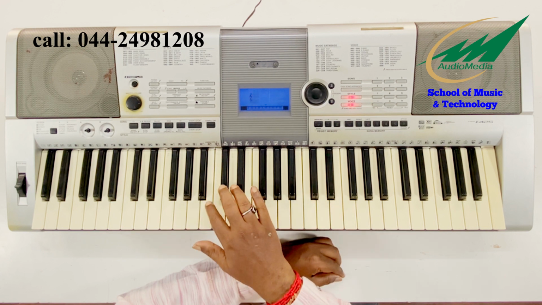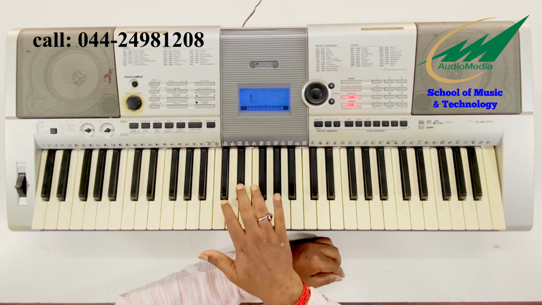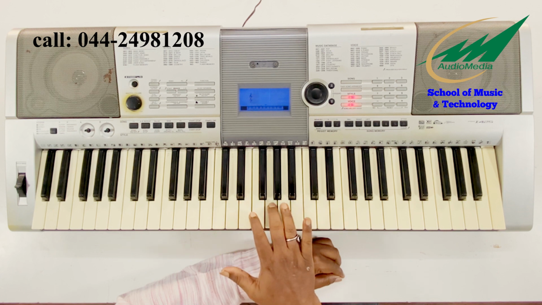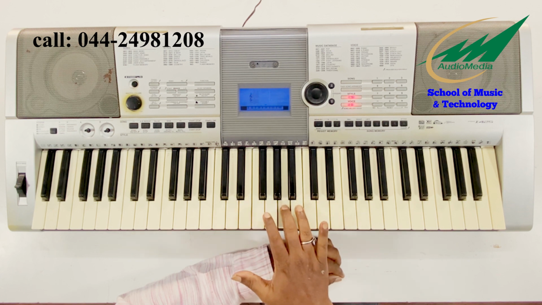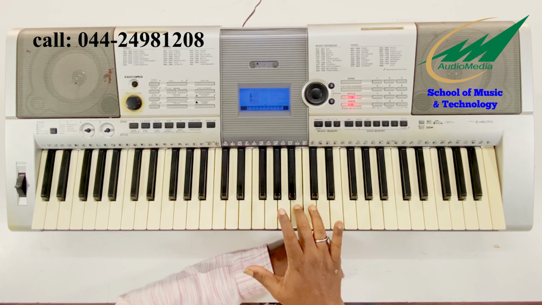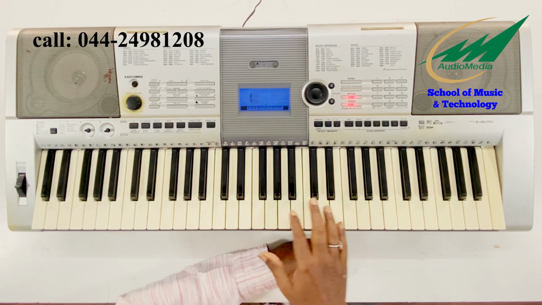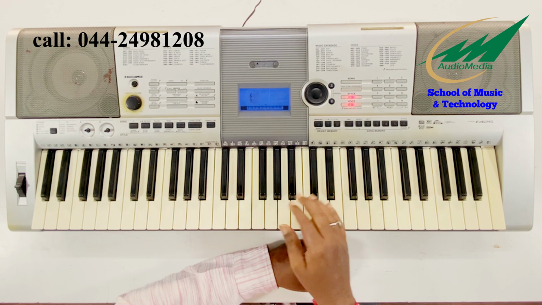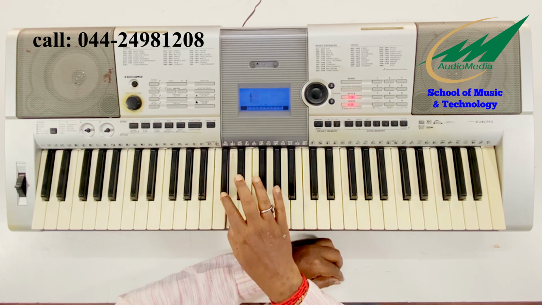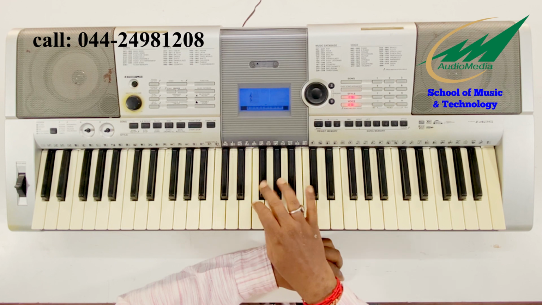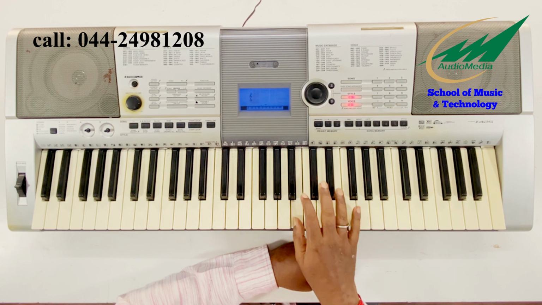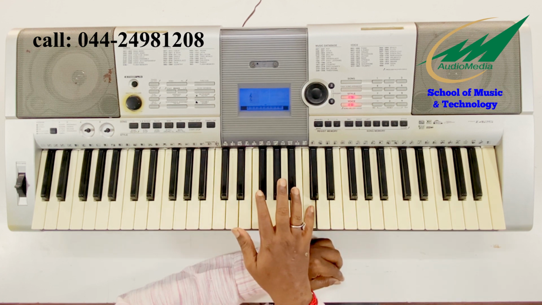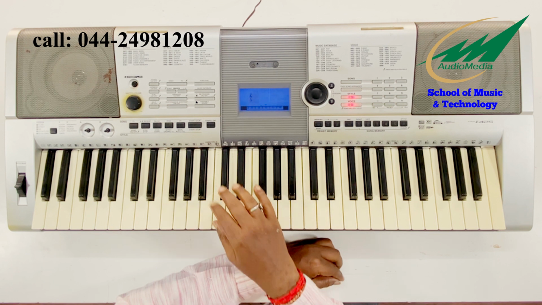You have C, C sharp, D, D sharp, E, F, F sharp, G, G sharp, A, A sharp, B, and C. These are the notes in a scale. All these 12 notes, when we play them sequentially, is called a chromatic scale. So you play like this. So you're playing from C to the next C, and you're playing all the semitones in between.